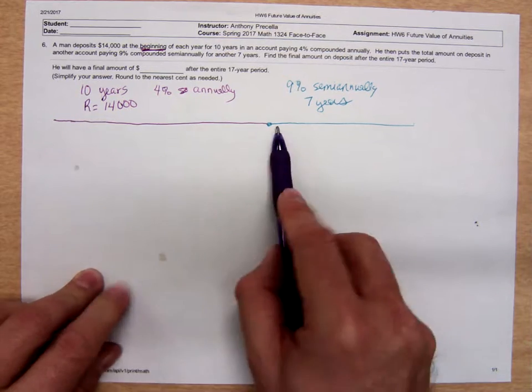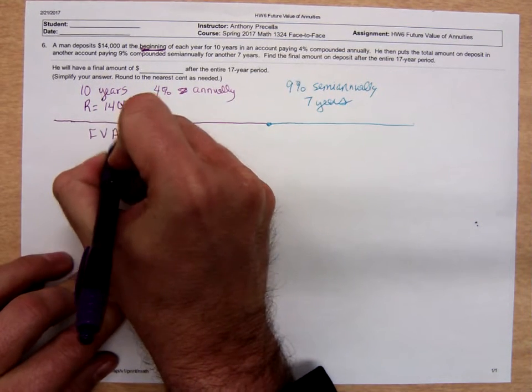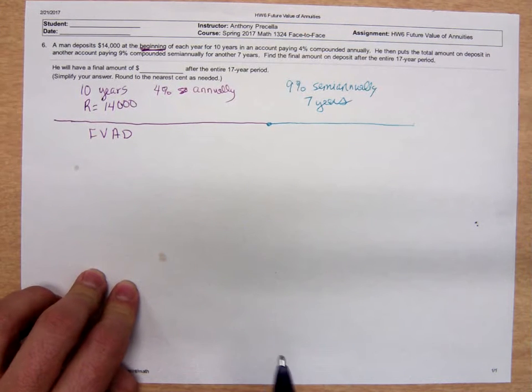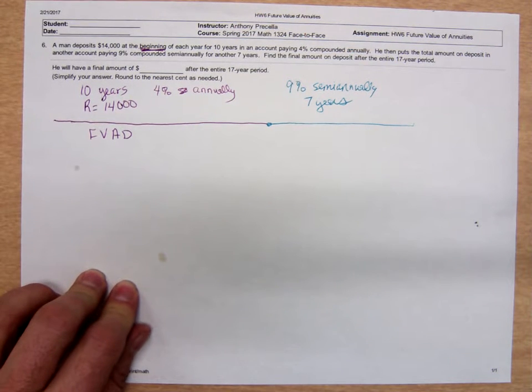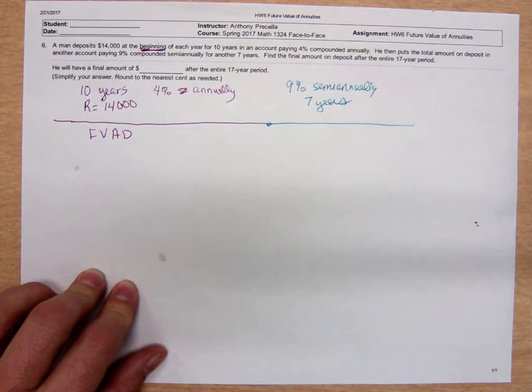But starting off, we'll do this first part here. This is a future value of an annuity due. How do I know it's an annuity? Well, there's a series of equal periodic payments. Equal periodic payments mean an annuity.